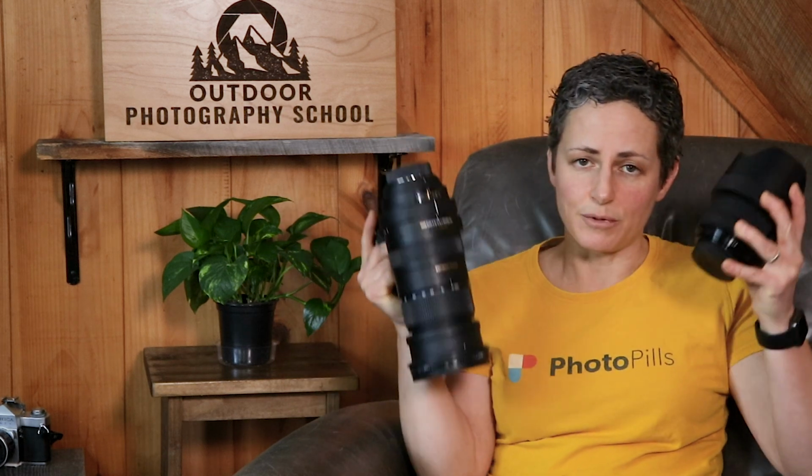When you have a specific composition in mind, wouldn't it be cool if you could figure out what the field of view is for that composition beforehand so that you know which lens to bring along and you don't have to make a super heavy pack? Well, guess what? You can with PhotoPills, and I'll show you how right after this.